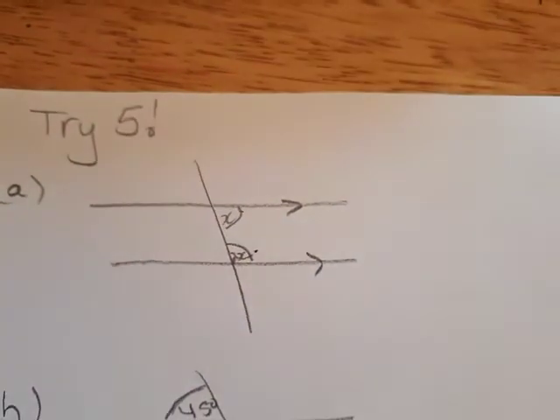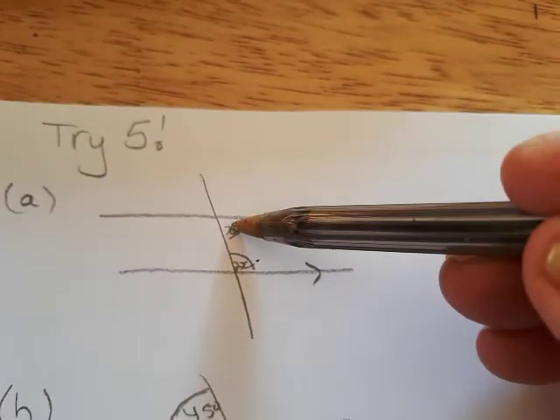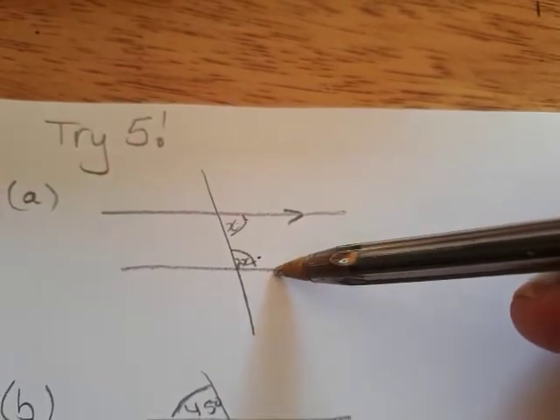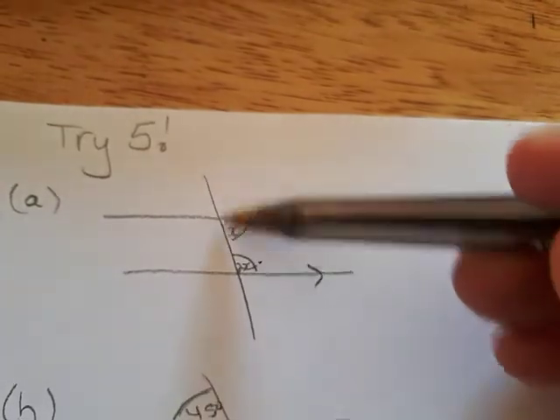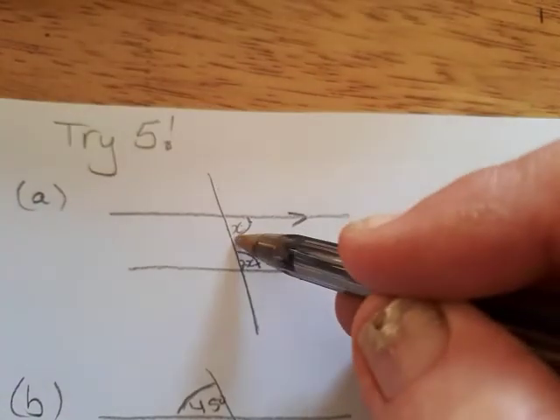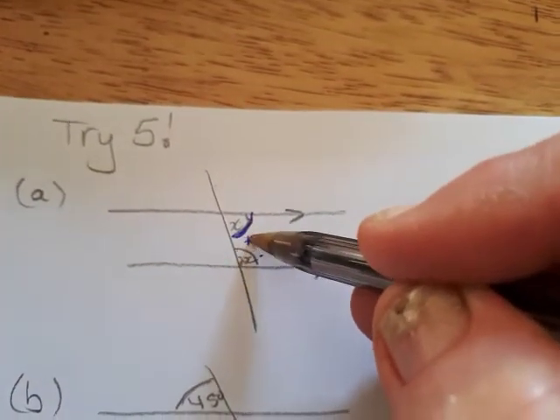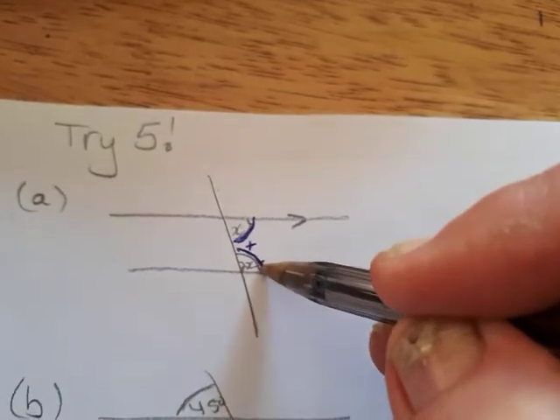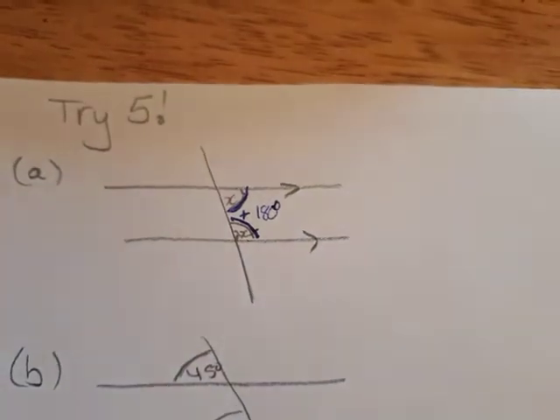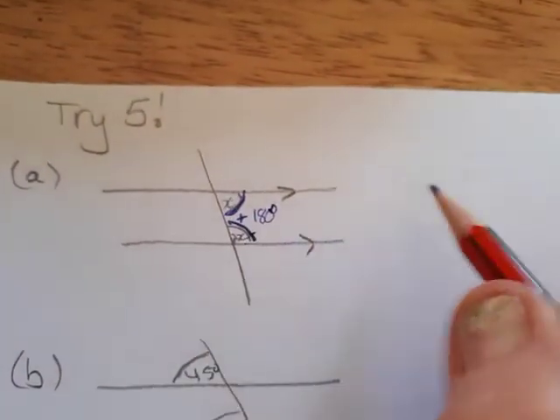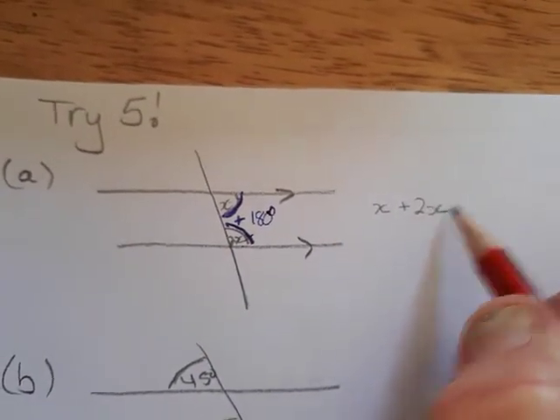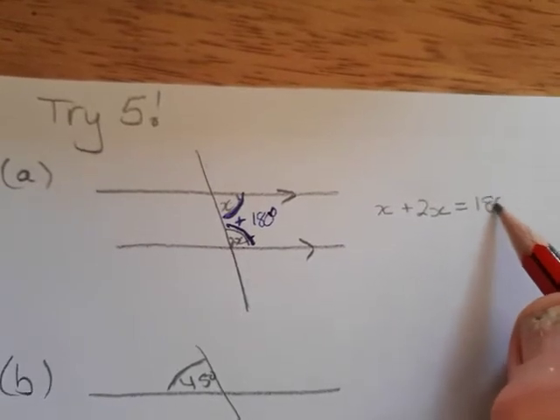Okay, and if you now look at what you have, people, you've got both angles between the two parallel lines. So it's on the inside, okay? And both are on the same side of the intersecting line, which is this one, okay? Which you now should recognize as co-interior, okay? And remember the co-interior angles add up to 180 degrees, which means if you now take angle x and you add to that angle 2x, then that gives you 180 degrees.